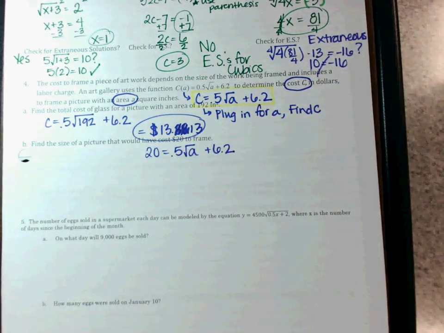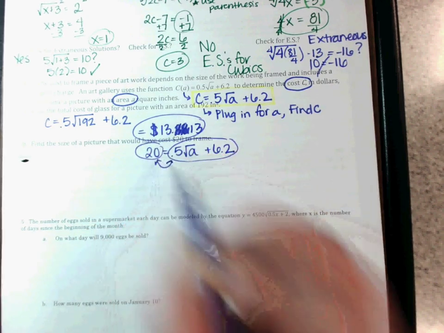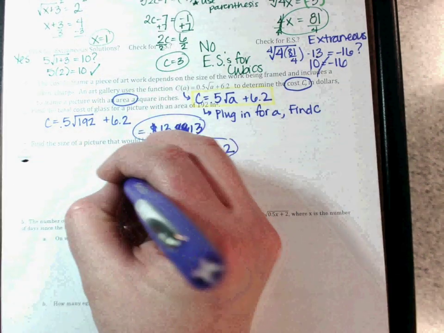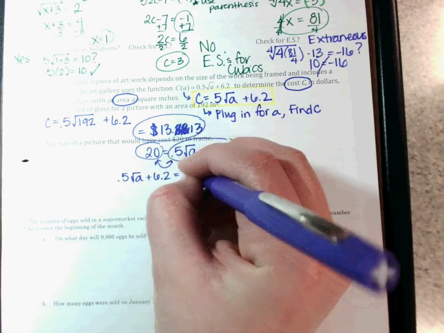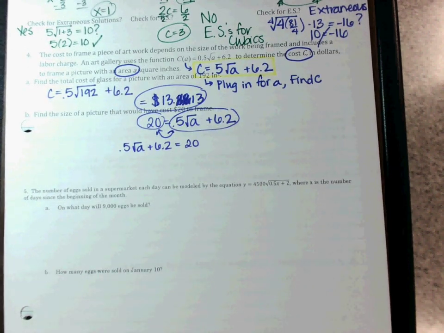Now, the first thing that I'm always going to do for these is if I have an unknown, I'm going to switch the sides. So I'm going to bring this side over here, and I'm going to bring the 20 to the other side. That's optional. If you can solve it with A on the right, that's totally fine. So I have 0.5 root A plus 6.2 equals 20. This is the same stuff we've been doing, it's just got decimals in it. So what would I do first?